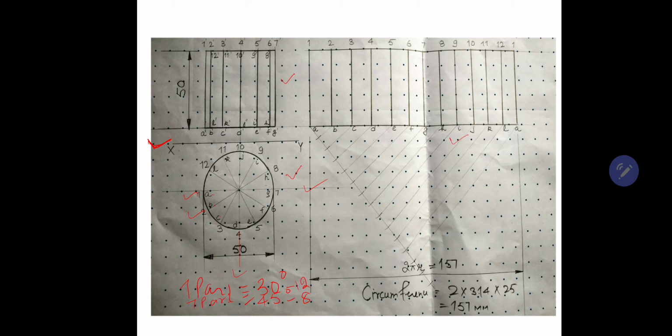Only you have to give this dimension, which is the diameter of the cylinder, which is equal to 50 mm, right? Now one more thing here you have to remember: the lines which we have drawn here, these are construction lines, or you can say these are continuous thin lines. The name of these lines is projectors. These are also known as projectors.